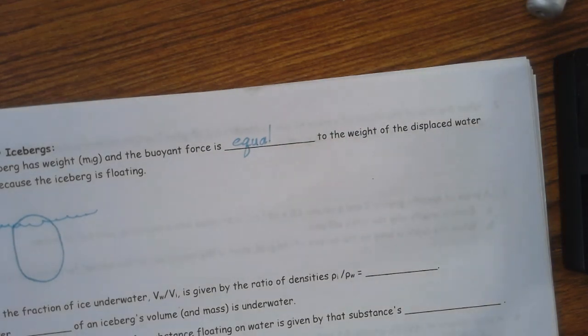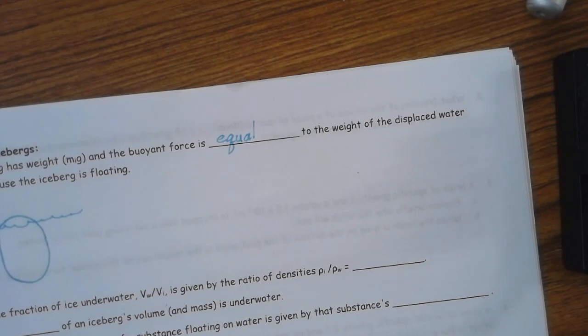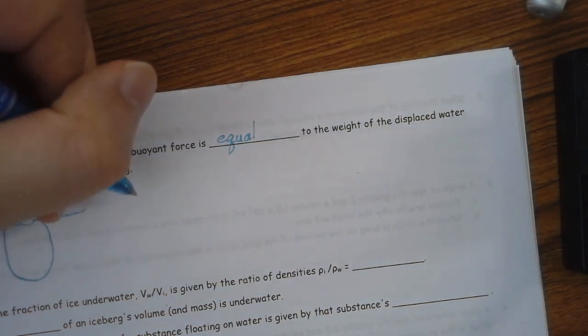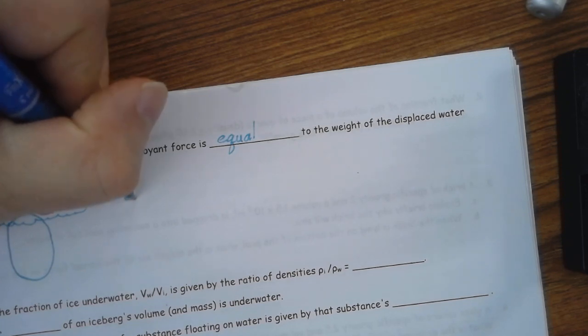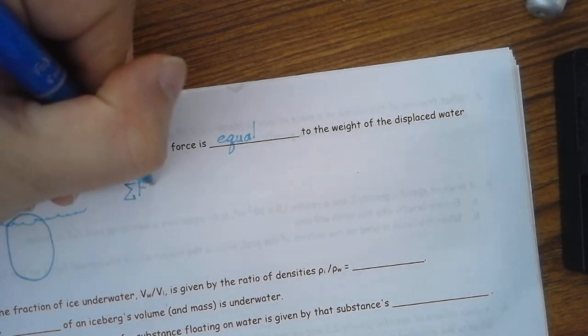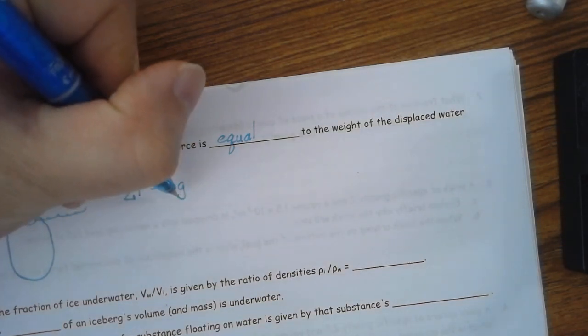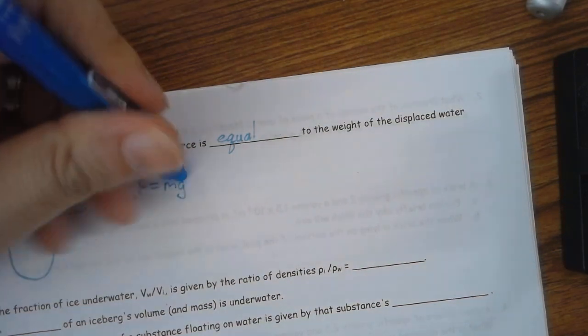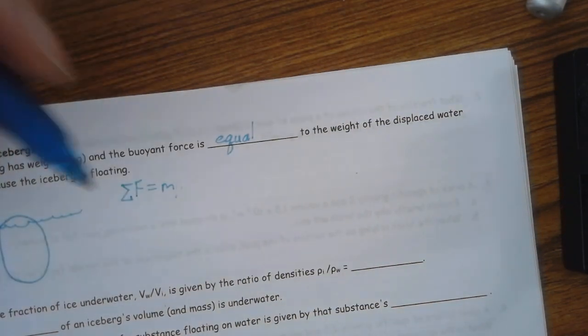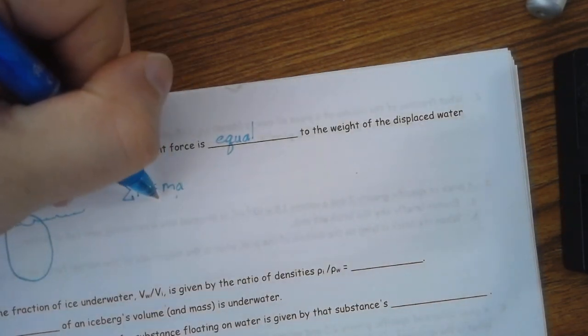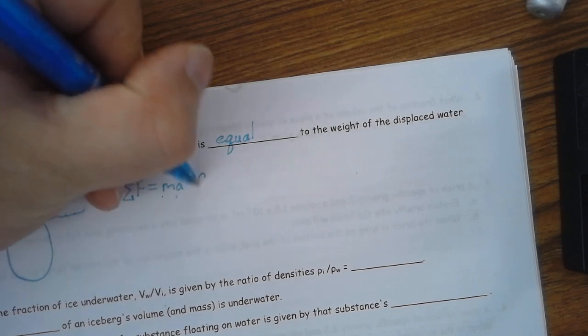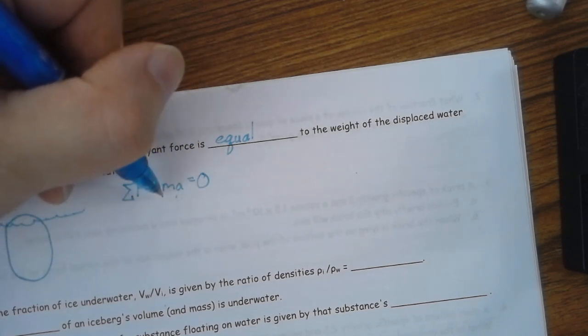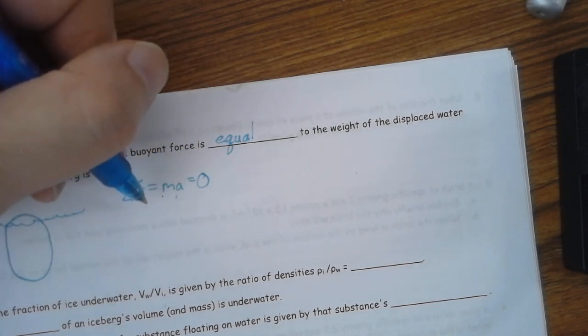What's going on here? What's balancing out? What's happening for it to be equal? What's the net force for it to not be moving? I meant to write MA. That's what's confusing about this. MA is equal to 0. No acceleration, so the net force is 0.